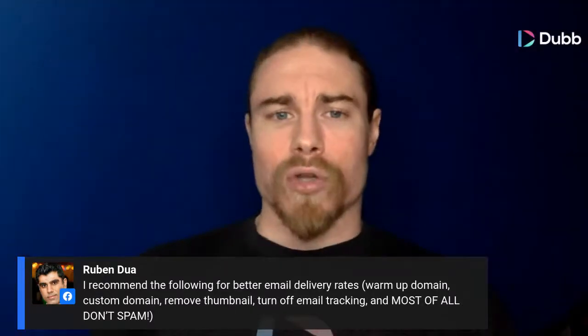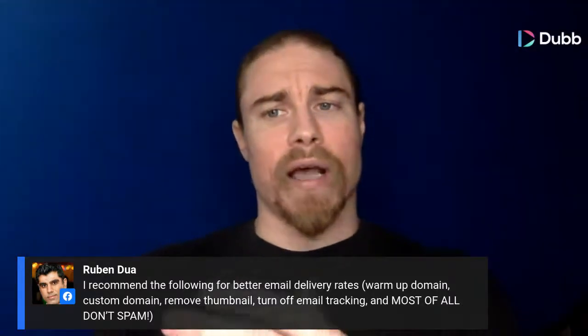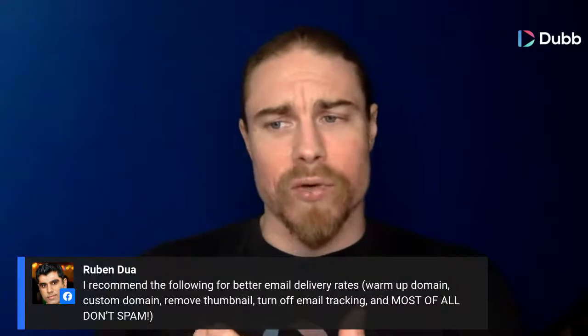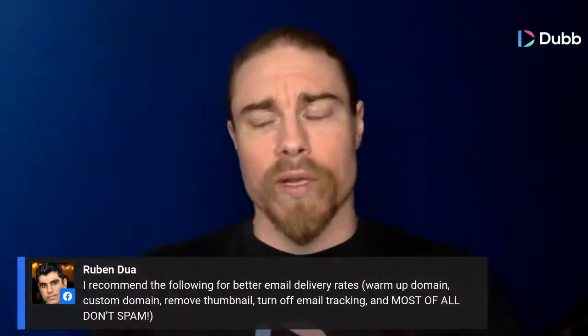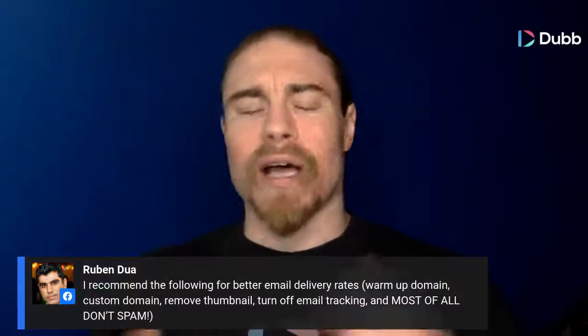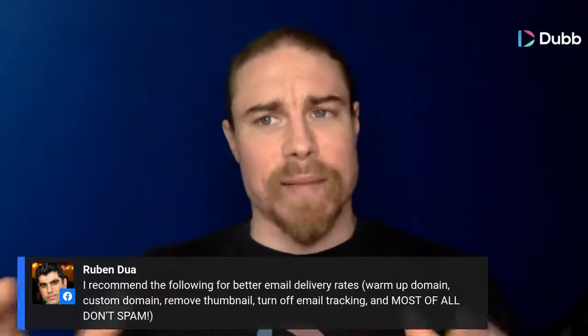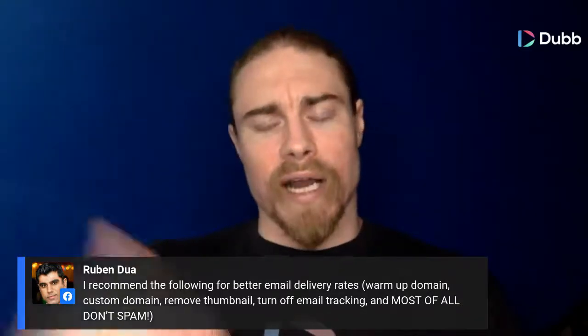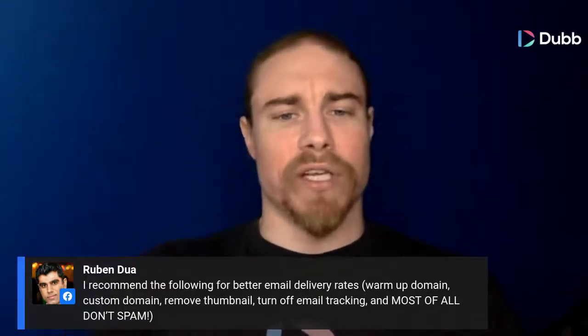Email tracking can also trigger pixels sometimes, like we have an email open tracking pixel that tells you when the email's opened. It's very unlikely, but it can sometimes trigger that same type of filter. But you'll get a bounce back, and it'll say, hey, this failed to deliver.